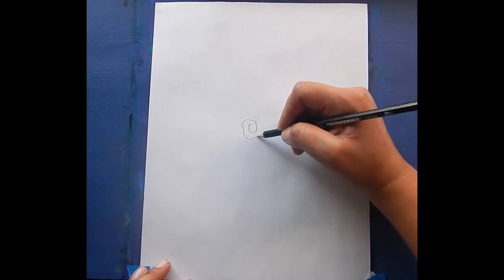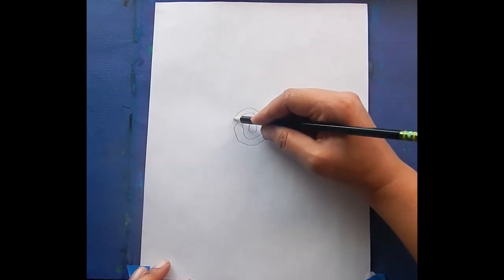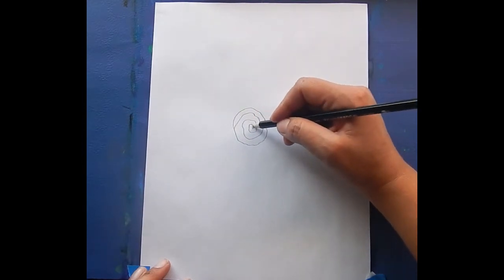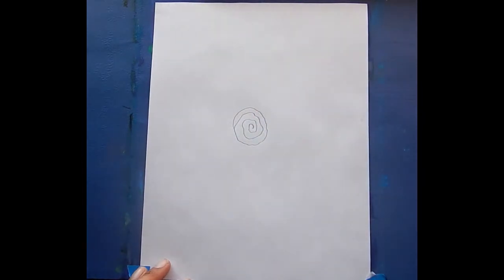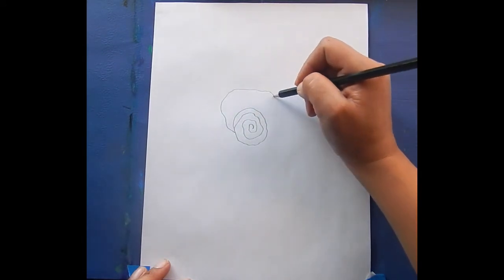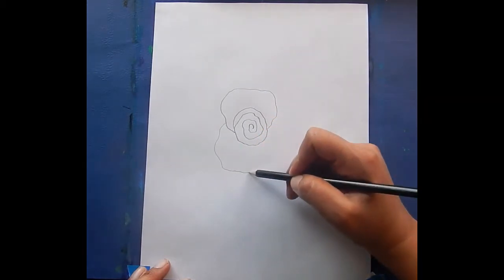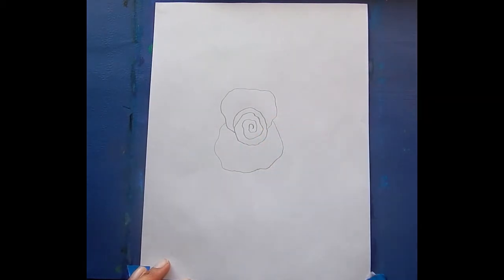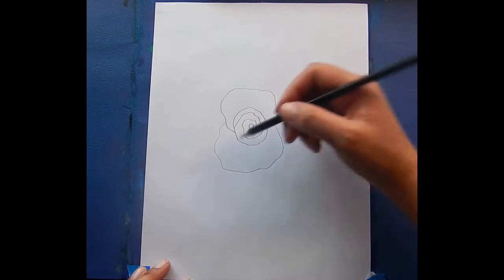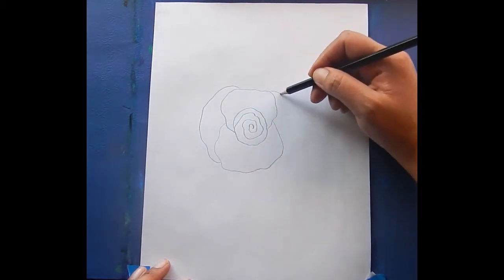You can start with like a squiggly little spiral in the center of your paper. And then we can just start pulling out the petals, top and bottom. And then side to side.